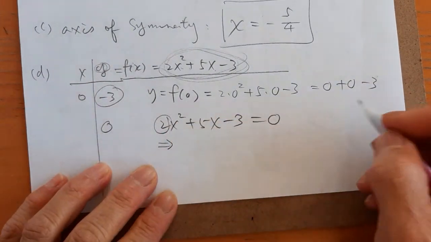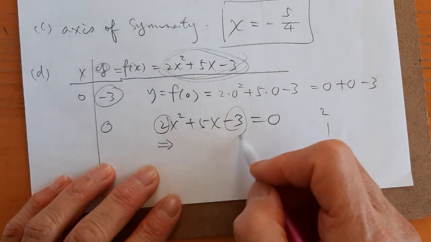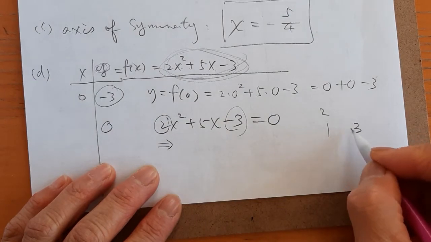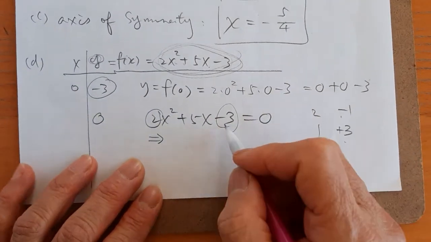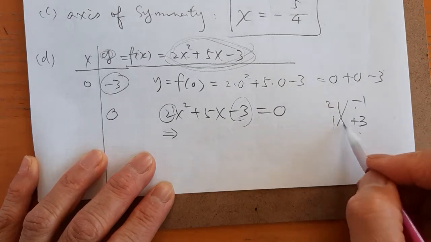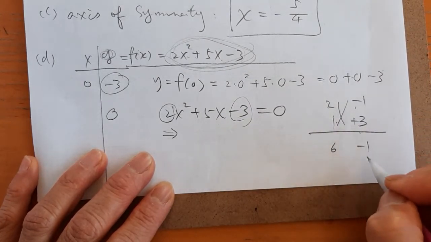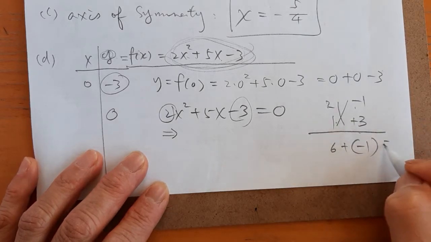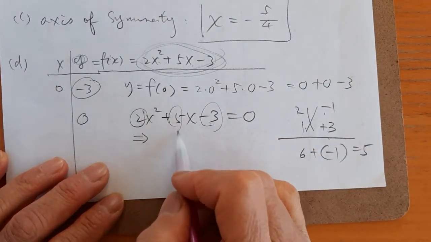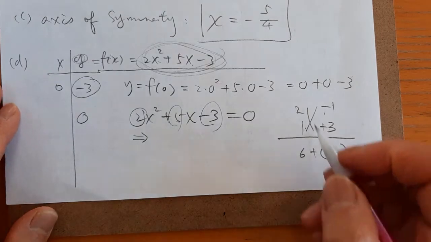And 2, you can factor as 2 times 1. Negative 3, you can factor as positive 3, negative 1. Tying together is negative 3. And cross multiplication, 2 times 3 is 6. Negative 1 times 1 is negative 1. Add together is a positive 5. It's the middle term, positive 5. So this is the right way.